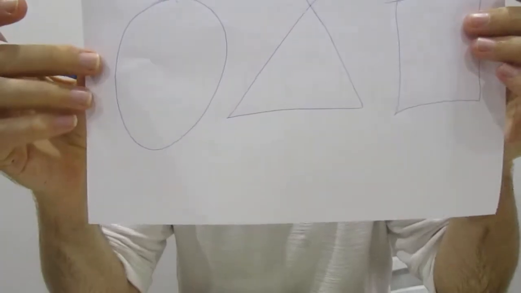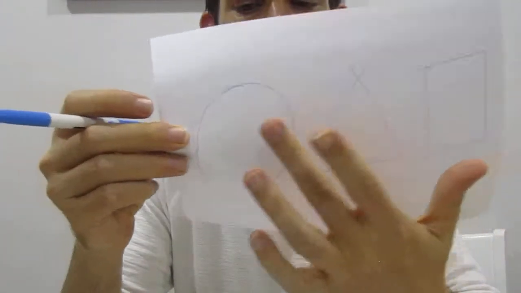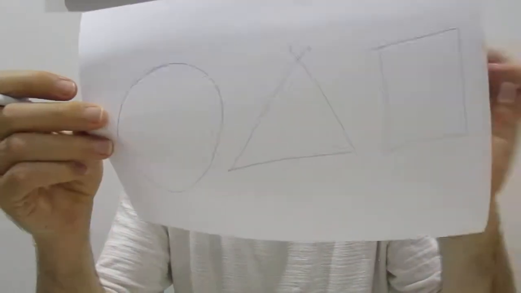Okay, next. Silly sentences. Now this one, on the whiteboard or on the PowerPoint or whatever, you would have a circle, a triangle, and a square. Like this. The order is not important. It could just as easily be a square, triangle, circle, or triangle, circle, square, or whatever.